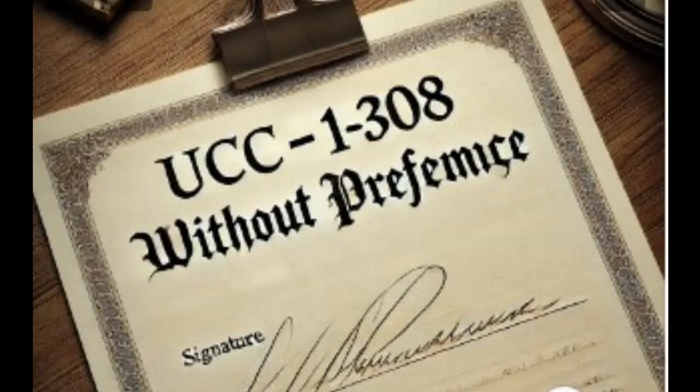Understanding key UCC sections. One of the most referenced sections is UCC 1308. Here's what it means. Without prejudice. When you include this phrase above your signature, you're reserving your rights and not agreeing to any terms you don't explicitly consent to. The exact language in UCC 1308 states, a party that explicitly reserves their rights while performing or accepting performance under a contract does not waive their rights.